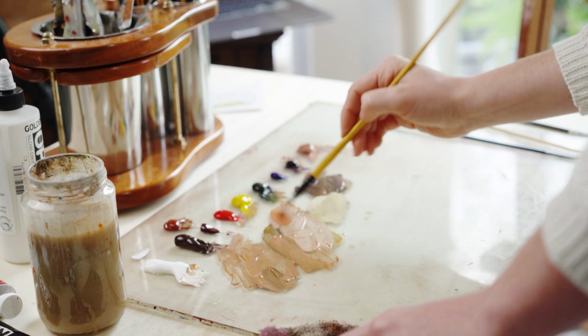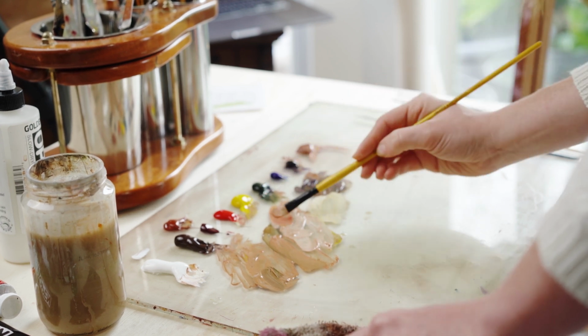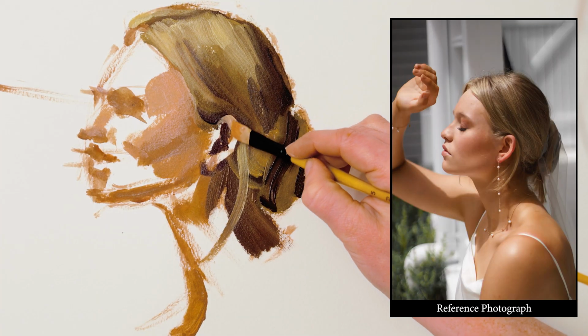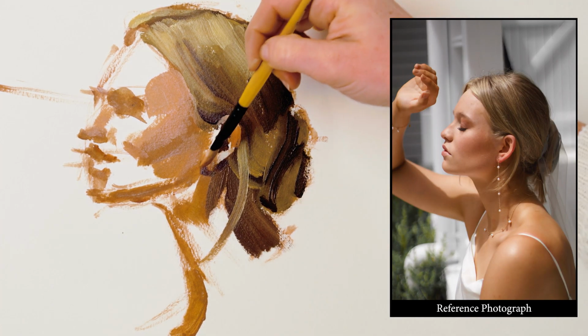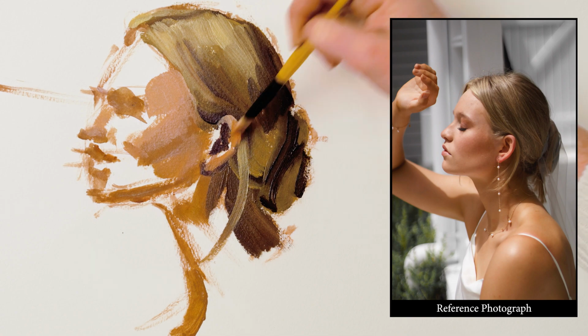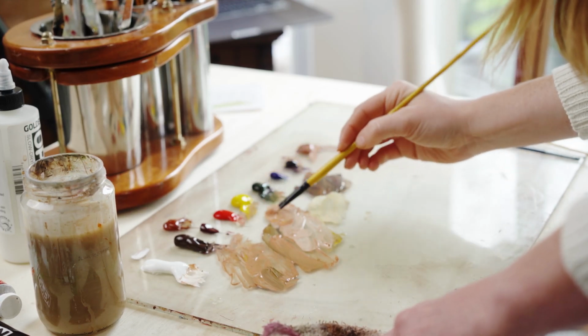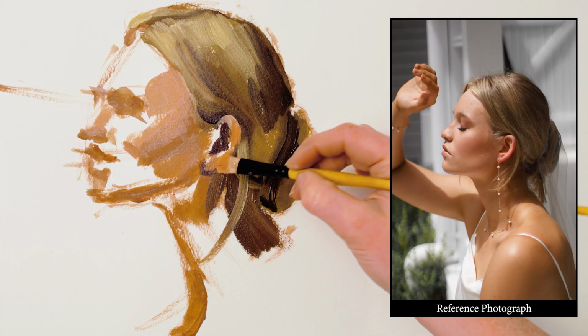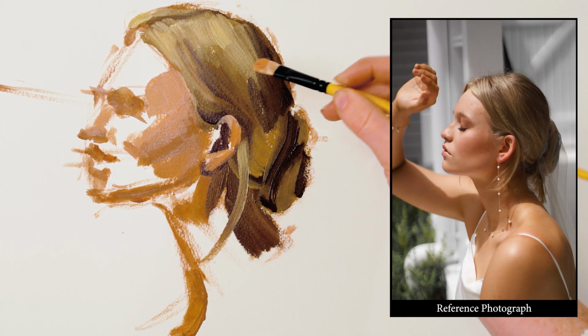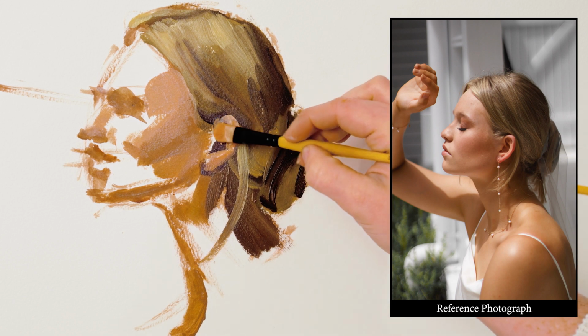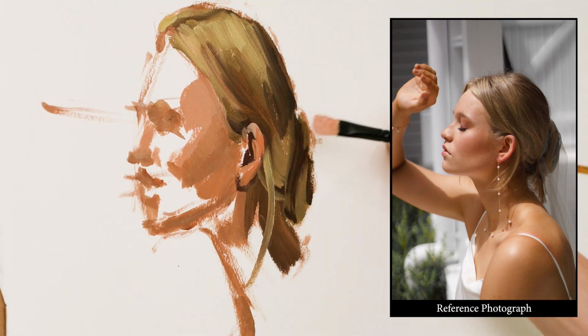Now, ears, noses, cheeks, they're usually more pink, more orange, much brighter, more vibrant colors than other parts of the face. There's a lot of blood flow in those areas where there's a lot of cartilage, and the blood vessels are closer to the surface of the skin, so they tend to come across more pink or orange. So we're going to try to capture that.